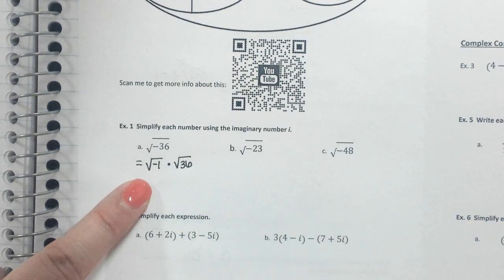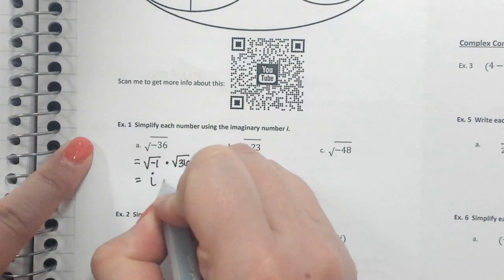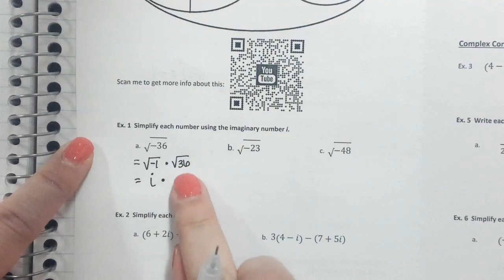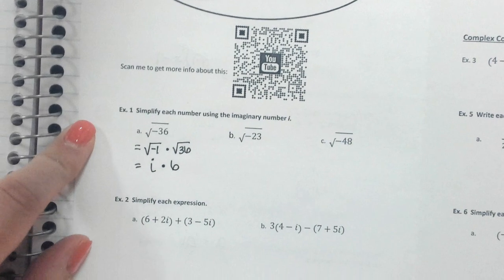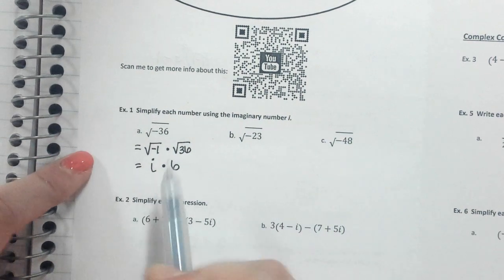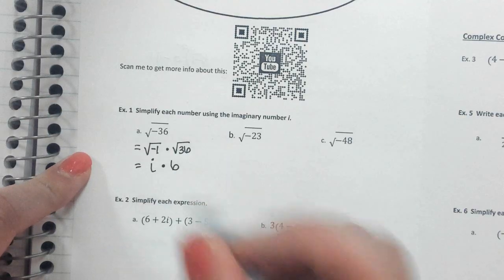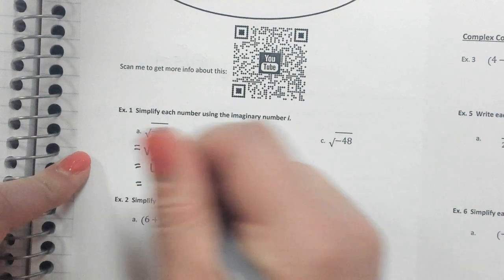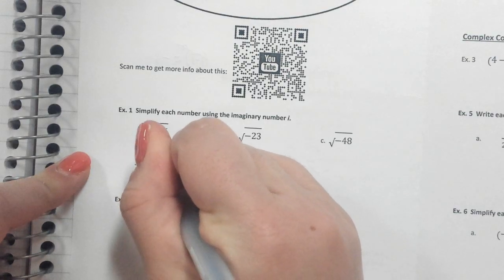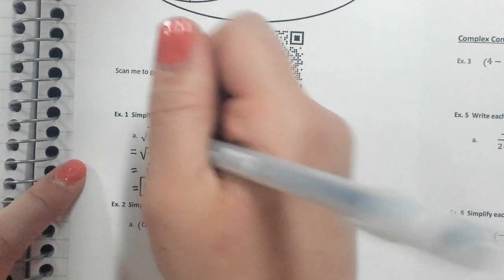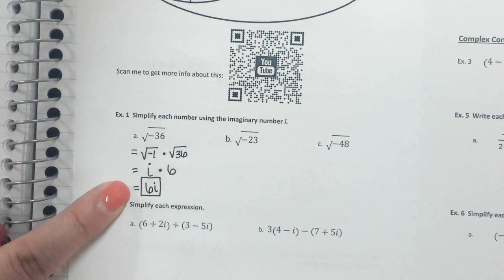So I'm just going to replace that with i. So this is really going to be i times the square root of 36, which is 6. And to simplify, we're not going to write i times 6 or i6 because this is not an Apple device, right? Simplified, we just write 6i. So the square root of -36 simplifies down to 6i.